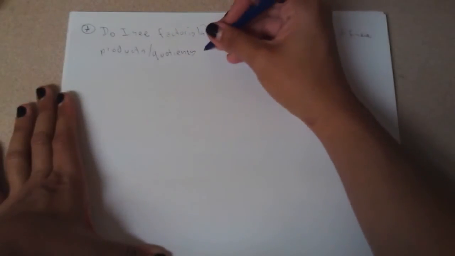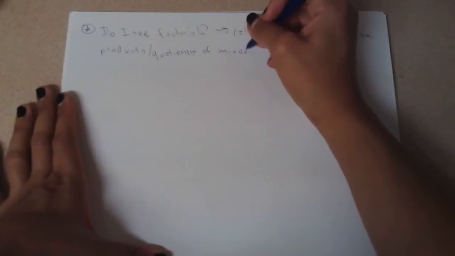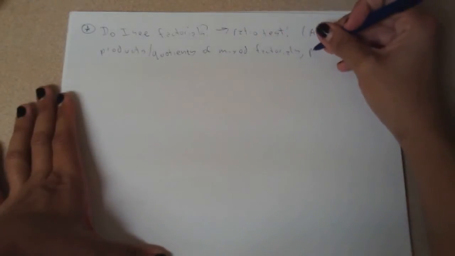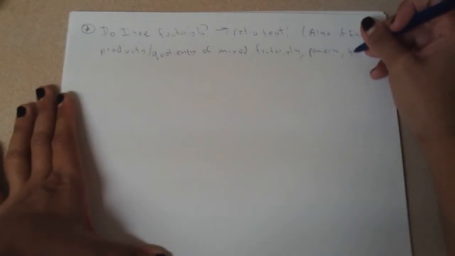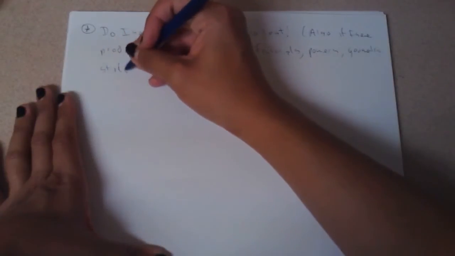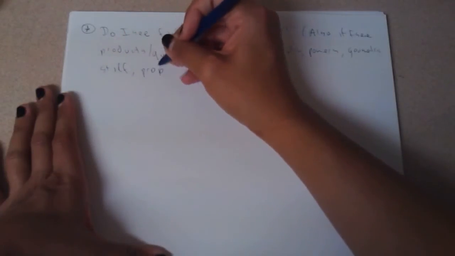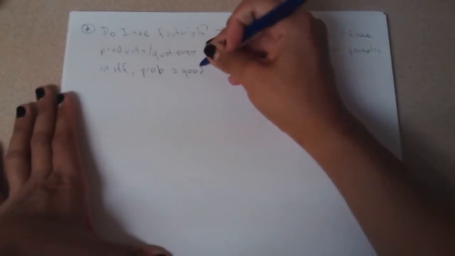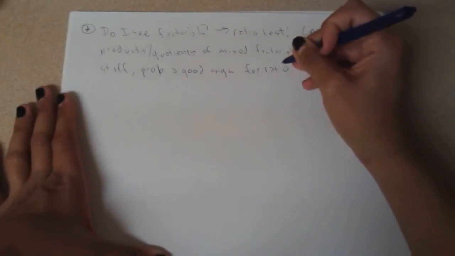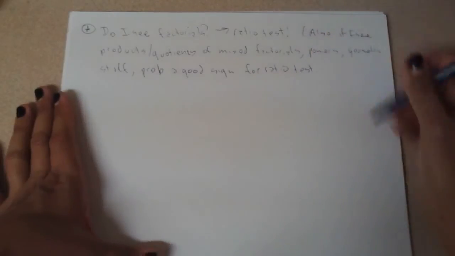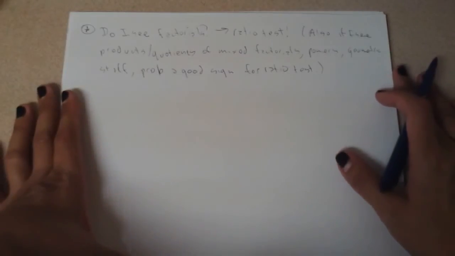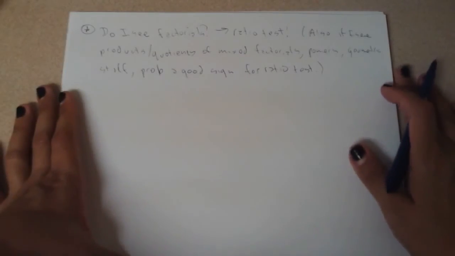If I see products and quotients of mixed, not only factorials, but factorials, powers, and geometric looking stuff, this is probably a good sign for ratio test, because these are things that would give me nice cancellations or easy things that I could take limits of if I did ratio test.